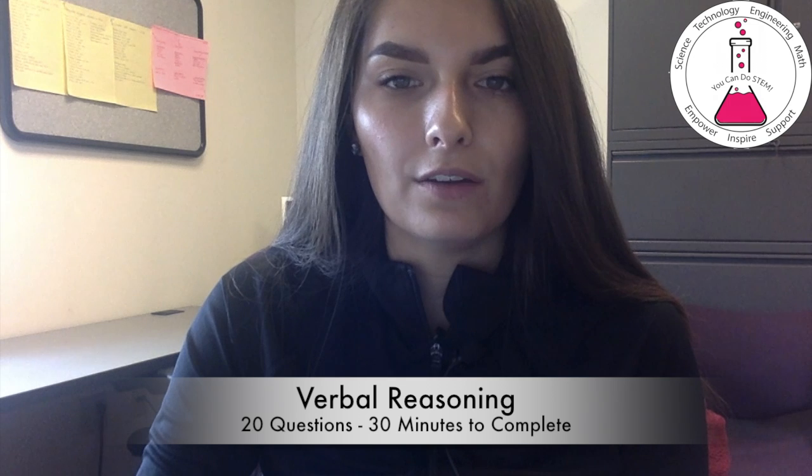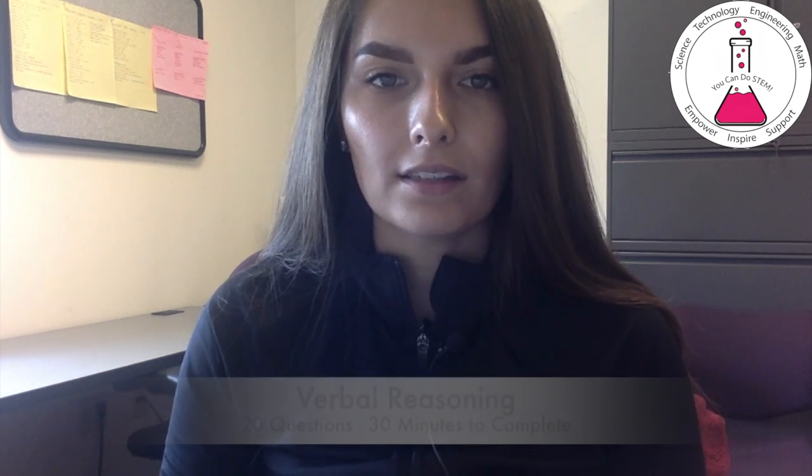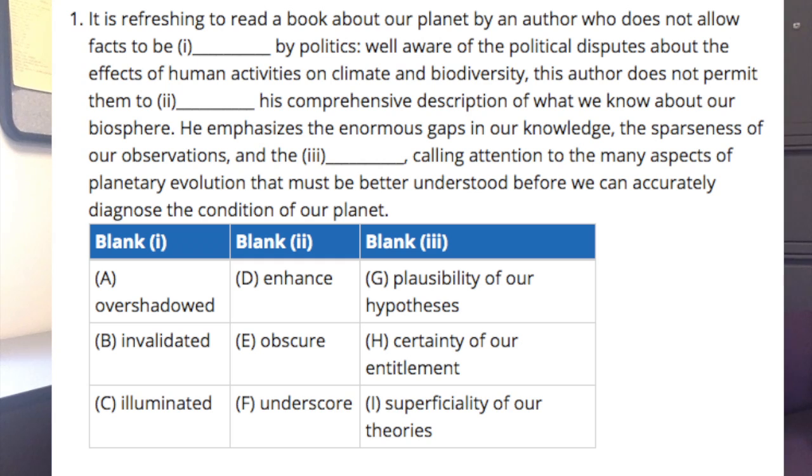Next, we have the verbal reasoning section. In this section, the score range is now 130 to 170. There's a total of 20 questions that you'll be asked to answer, and you'll have 30 minutes to complete this section. So some of the questions that you might come across include what are called text completion questions, and I have an example of one here. Basically, you're given a passage or you're given a sentence and asked to fill in the blank with one of the many words provided to complete the sentence and to make sure that it makes sense.